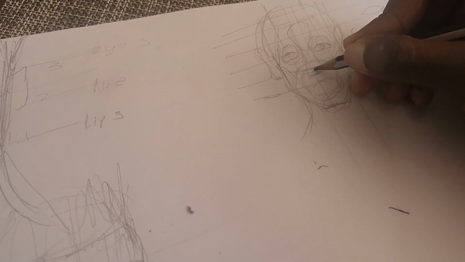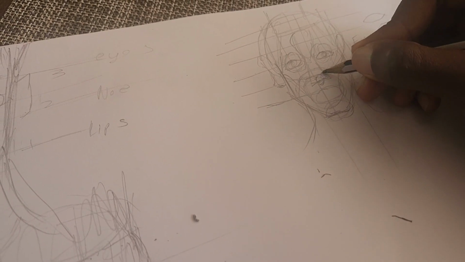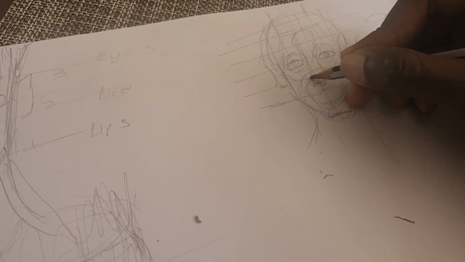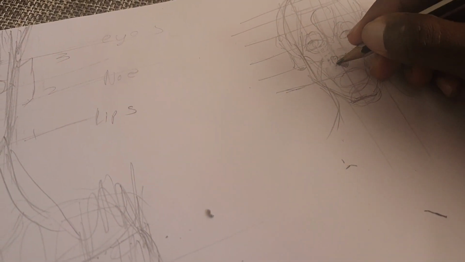And then we allocate the nose. The nose is like a circle. And then with this, you have formed your nose, but the proportions are bad. So this is a simple way of creating the nose.